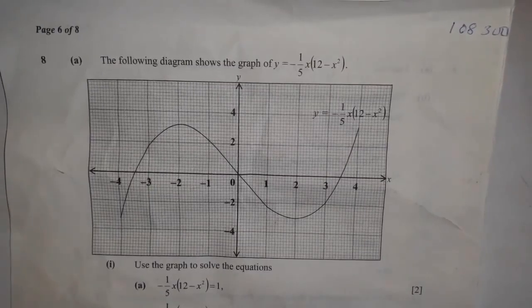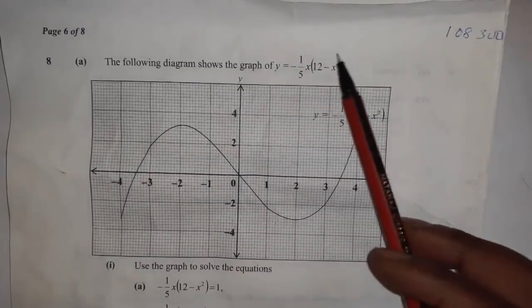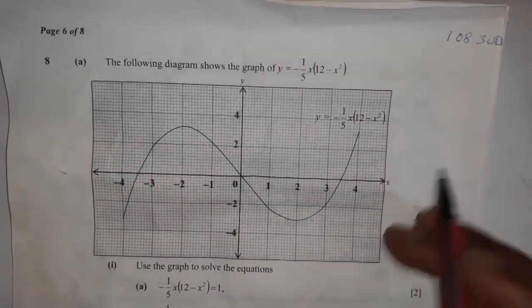Okay, now we are on question 8. So question 8 has two parts, A and B. And A reads, the following diagram shows the graph of this equation here.